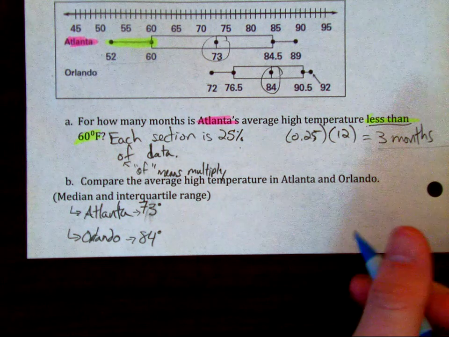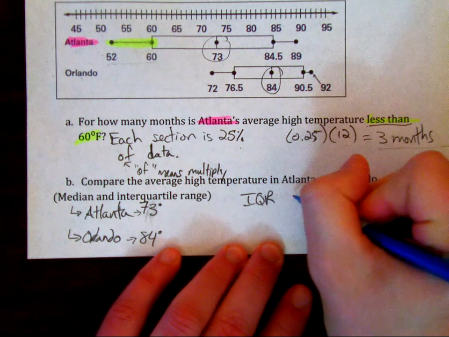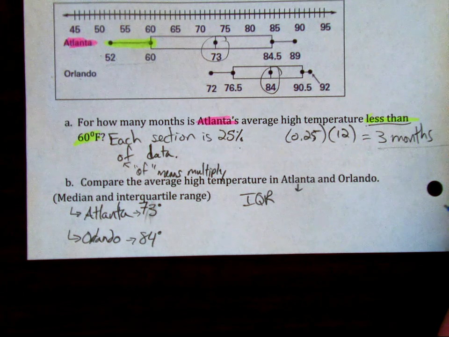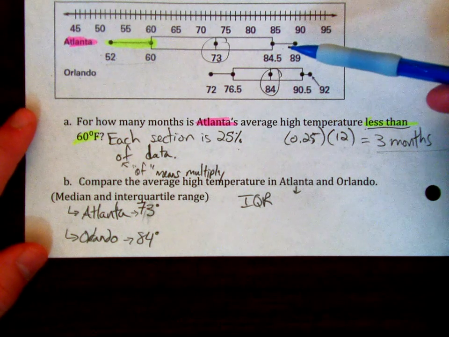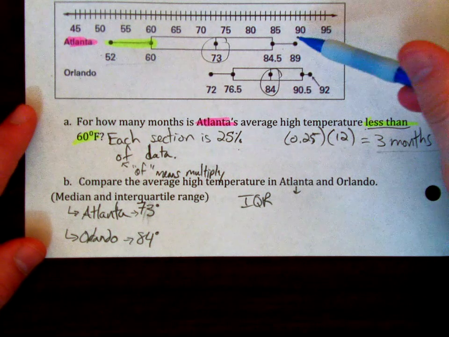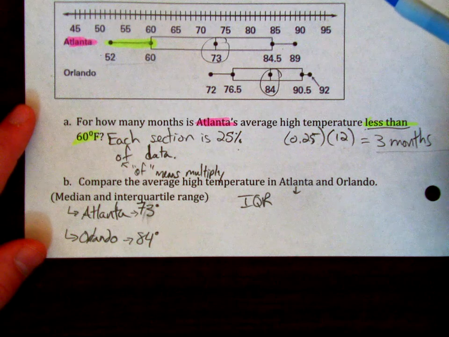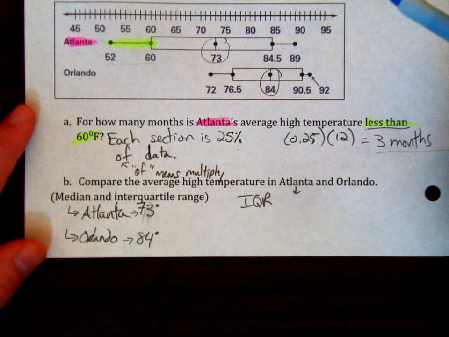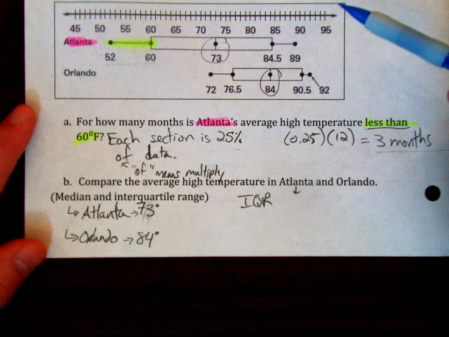Now let's see what our interquartile range would be for Atlanta. Rhett, if we're looking at Atlanta first, we're doing our Q3, which is what? What's that far right end of the box? It's going to be 84.5.